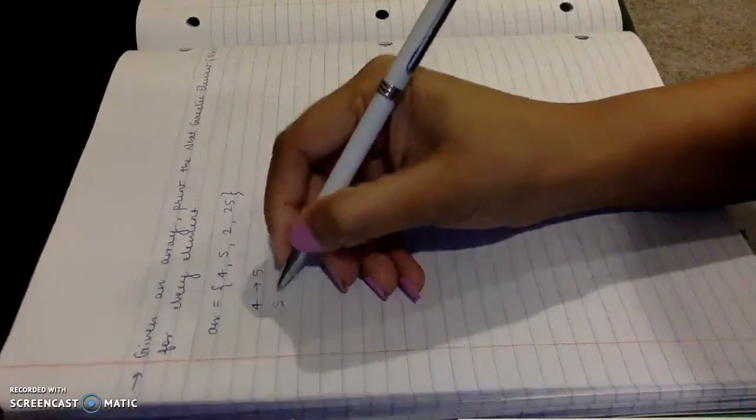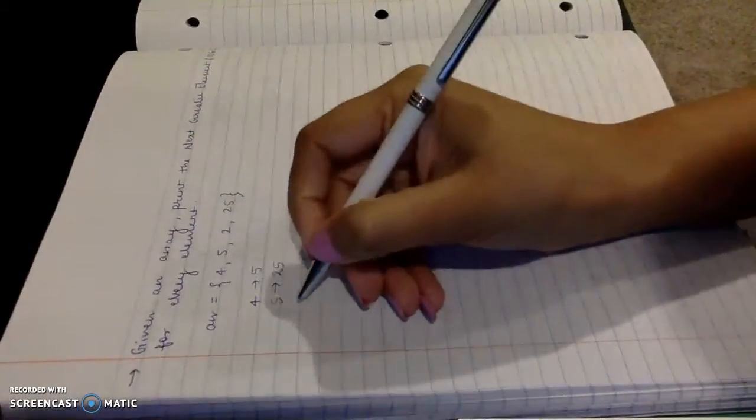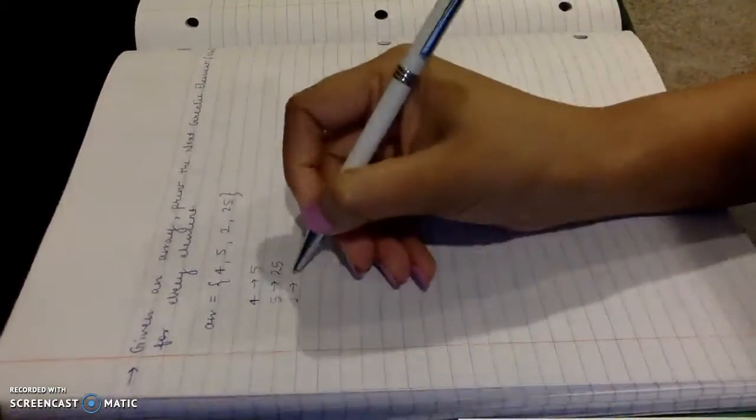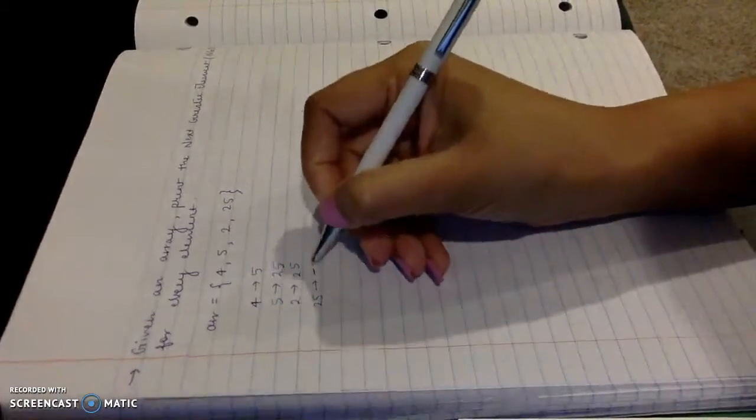Then we go to 5. So what is the next greater element? It's 25. Then for 2, what is the next greater element? It's 25. And for 25, there's nothing, so we'll print -1.